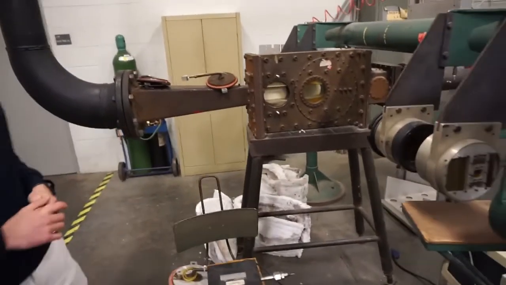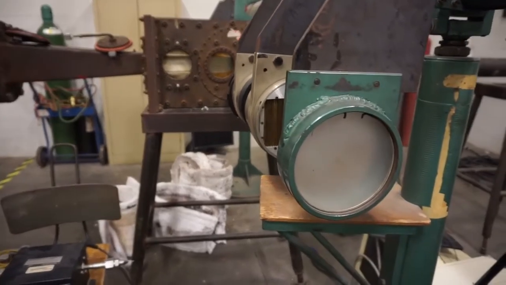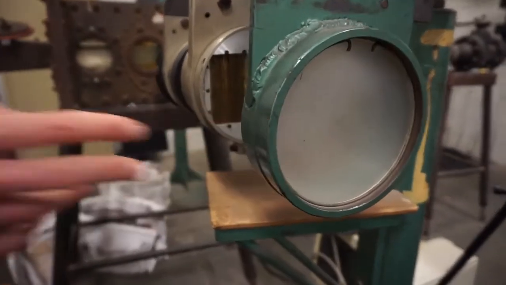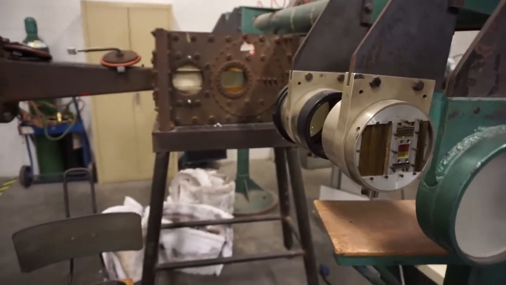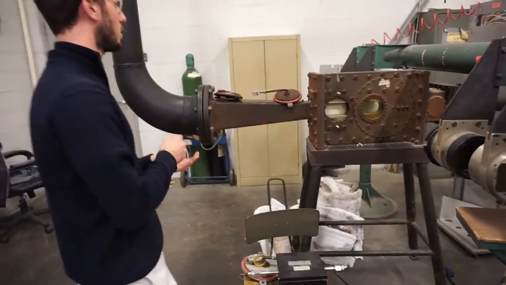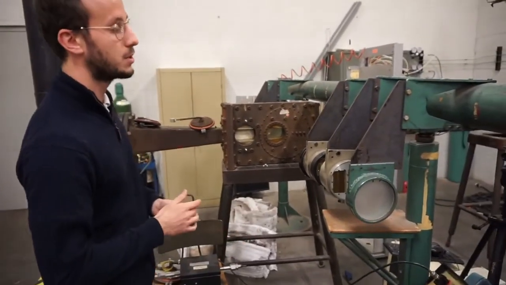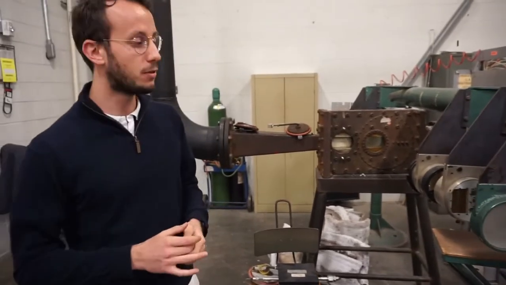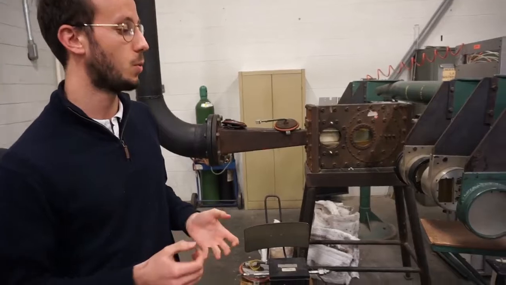We can also visualize the oblique shock when we put the wedge into the test section with this screen right here. We can visualize it with the Schlieren technique, which consists of several lenses and screens to visualize the difference of the gradient of density due to the shock waves.